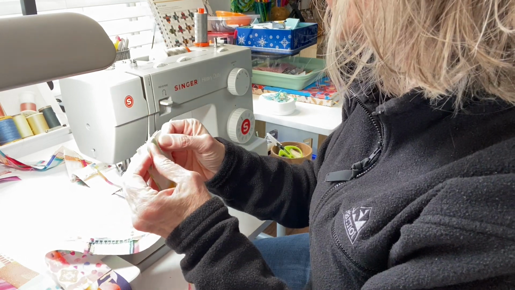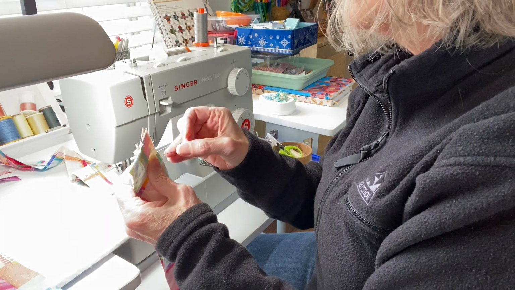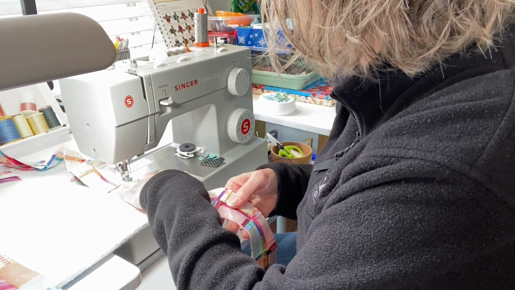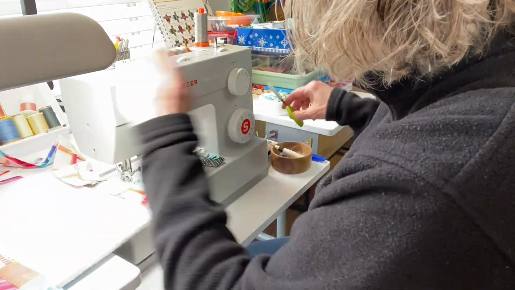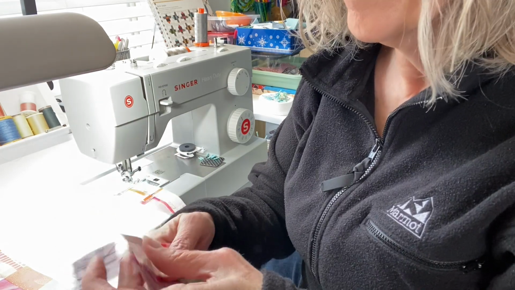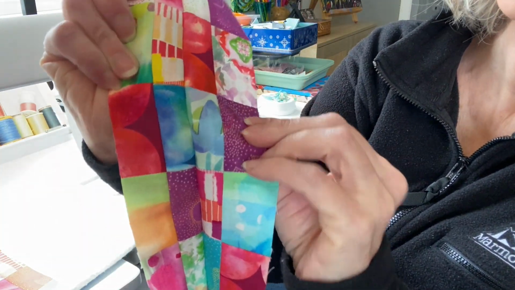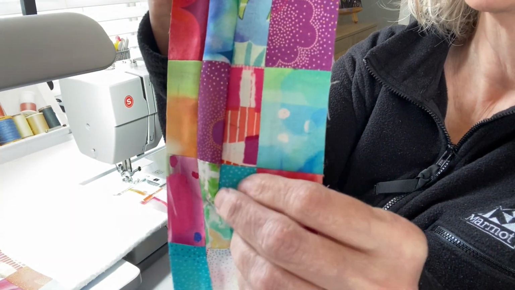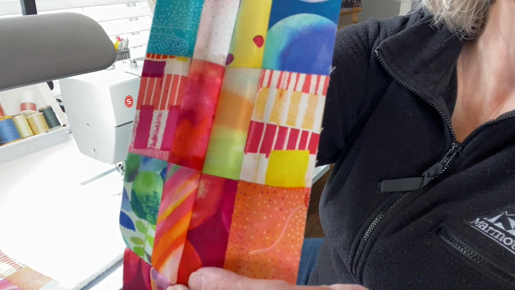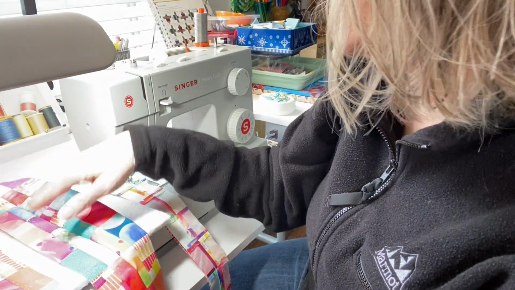I'm gonna just get this one started. So I can get the other one off of the machine. How's it look? Is everything lining up? Looks pretty good to me. Alrighty, that's one of them. It goes on the right hand side, so I'm going to lay it down there and get the rest of this done.